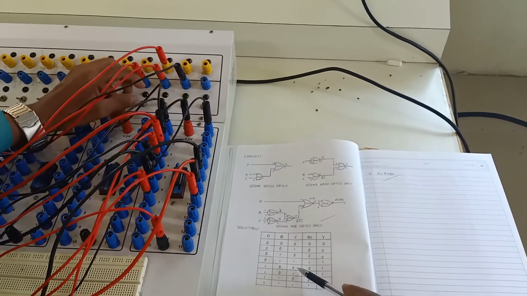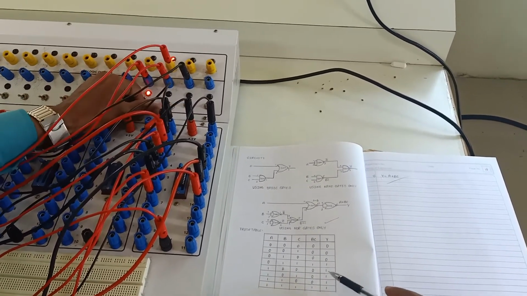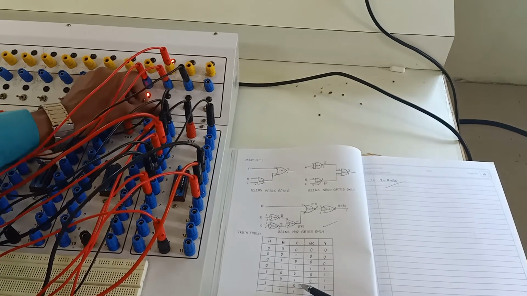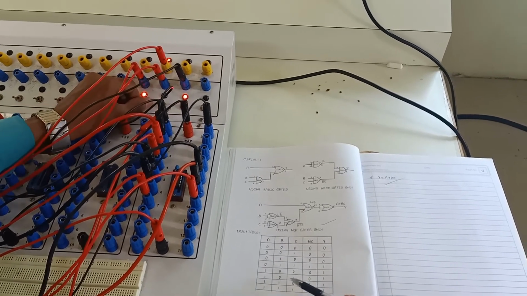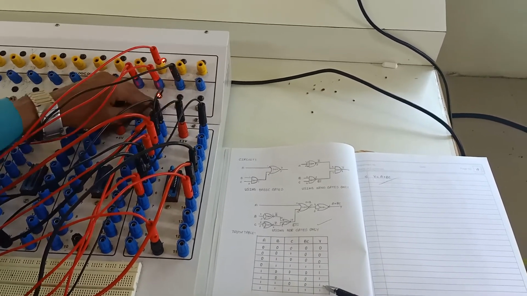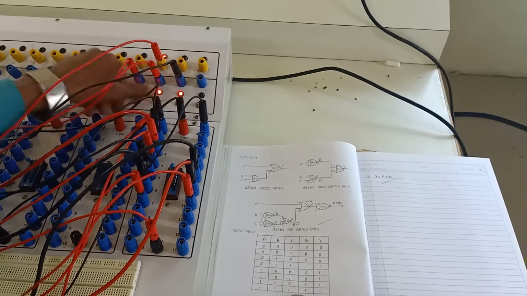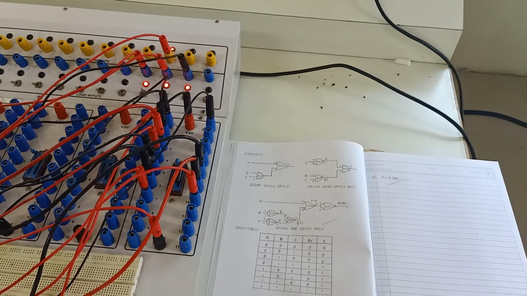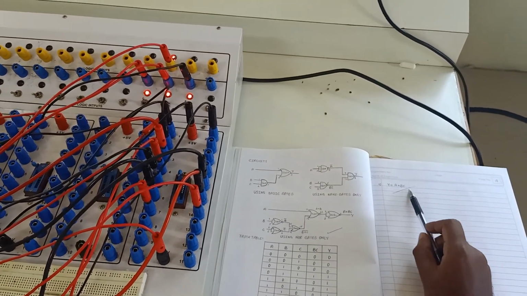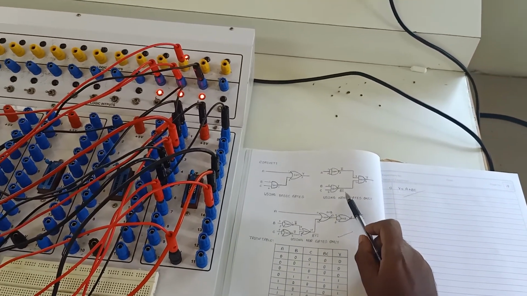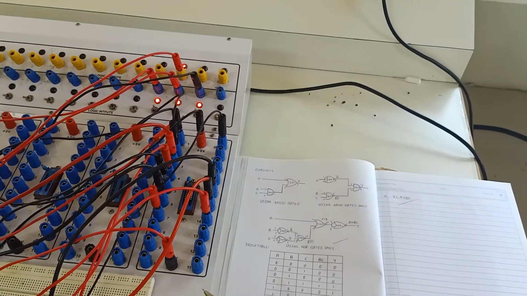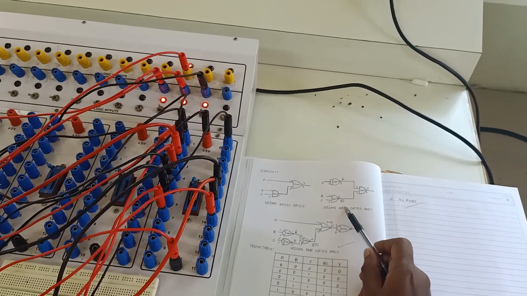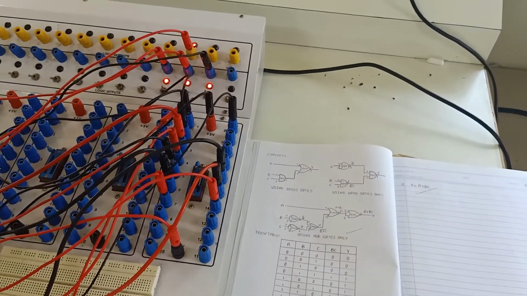Next for 1, 0, 0, again output 1; 1, 0, 1, again 1; 1, 1, 0, output is 1; and 1, 1, 1, again output 1. So this is how we will verify the truth table for this particular expression by rigging up the circuit in the digital IC trainer kit using only NAND gates. Hope you have understood. Thank you.